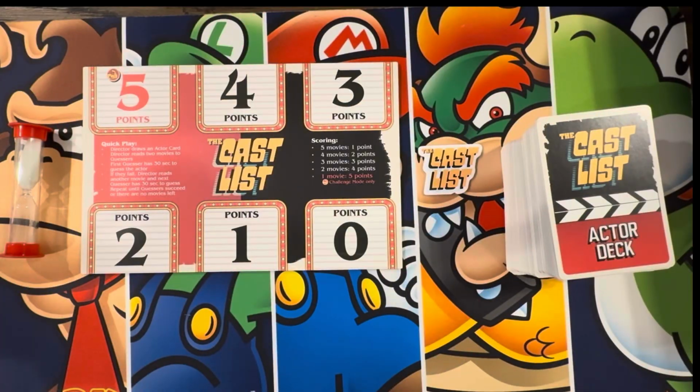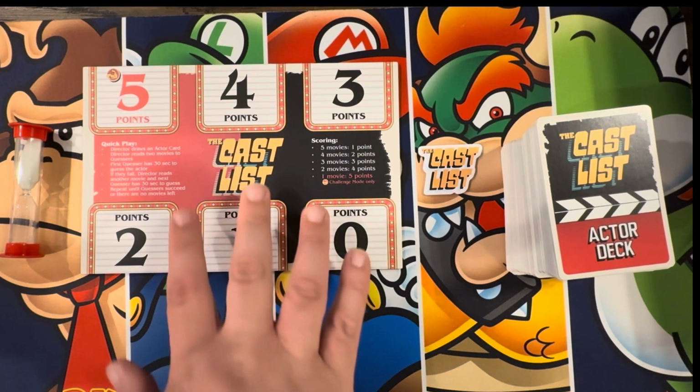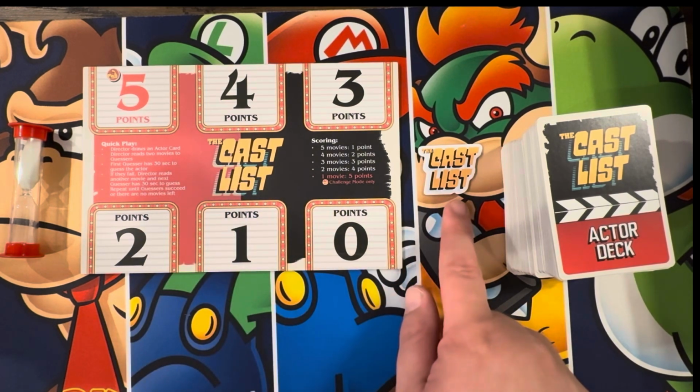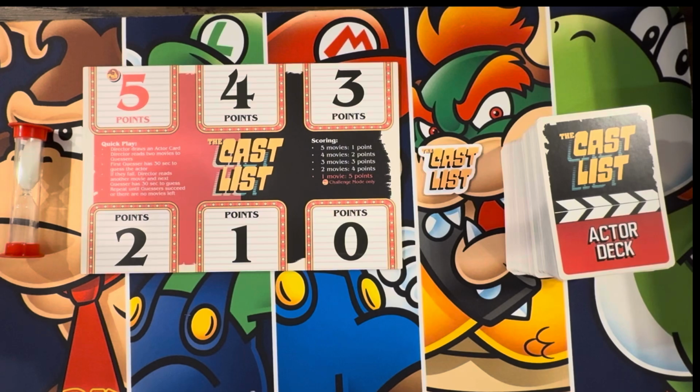Let's take a look at the Cast List by Kess Entertainment. Now, in the Cast List, you and your friends will split off into two teams, each team receiving a points card, a player marker, and a script that you'll be filling out with the names of the actors you'll be getting throughout the game. Once you have your team split, you choose which team will be going first, which are the guessers, and the team that's going second will be the casting directors.